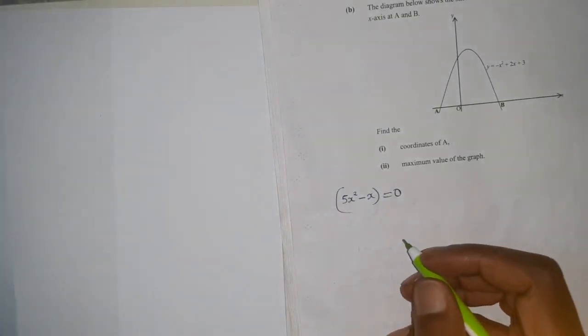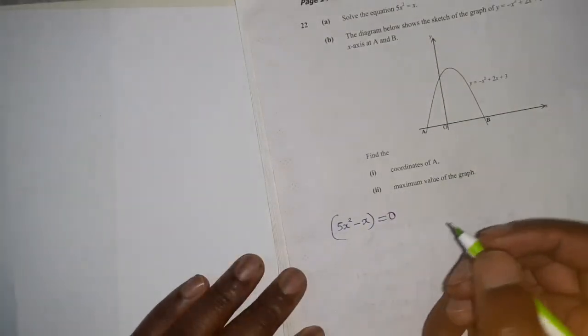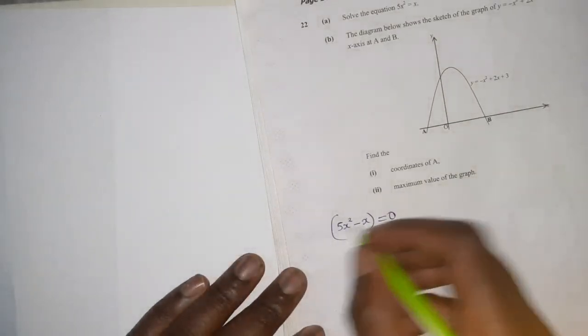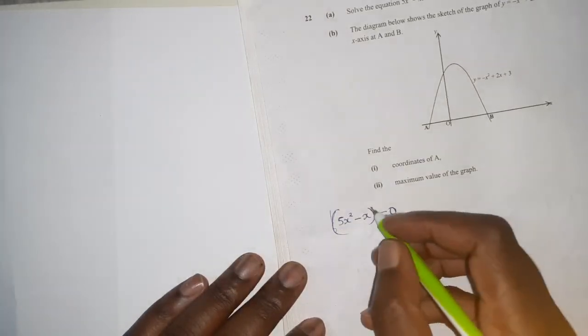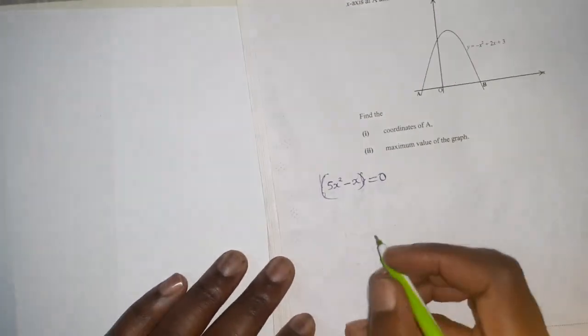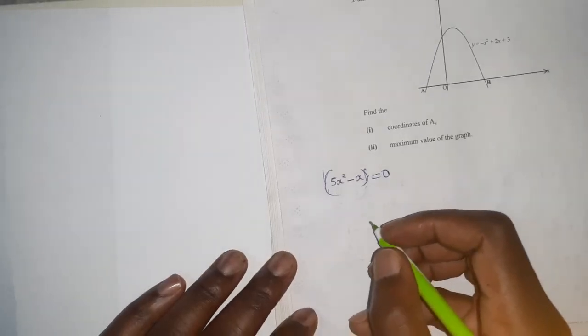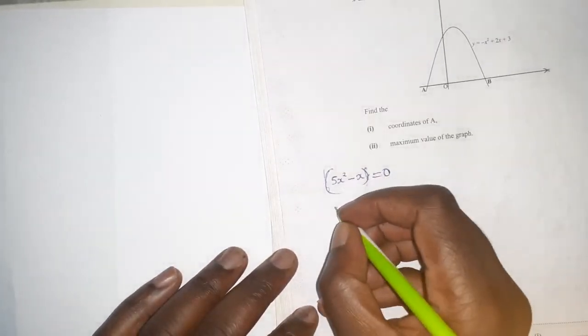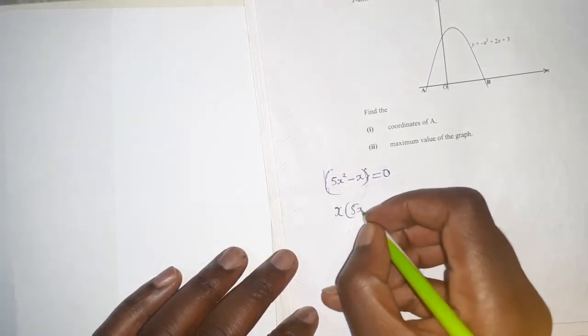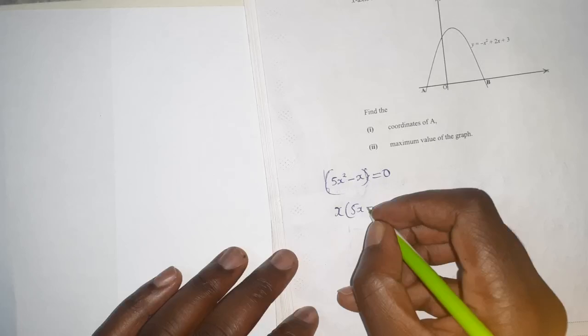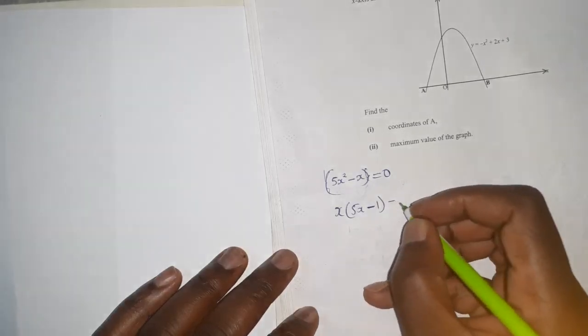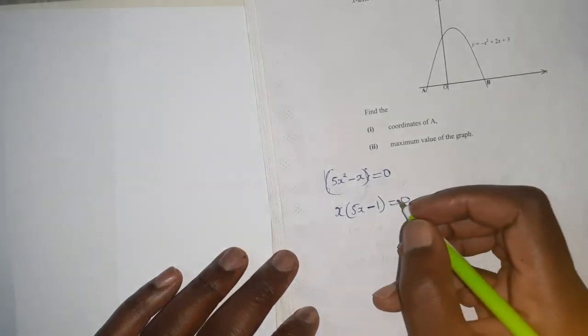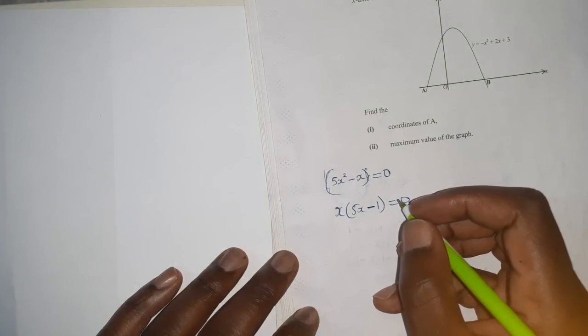Without the brackets, the next step is to factorize what is common, which is x. So x remains outside, then 5x minus 1 equals 0. Are we together?